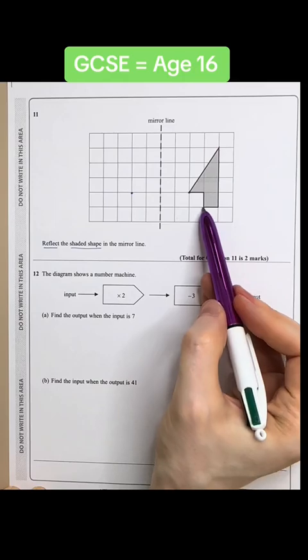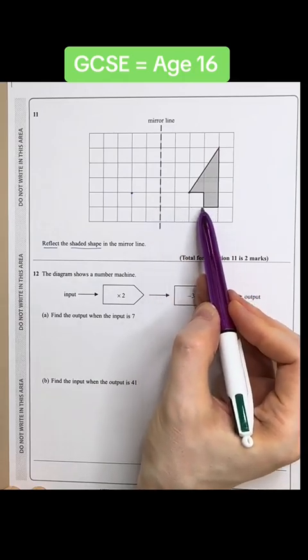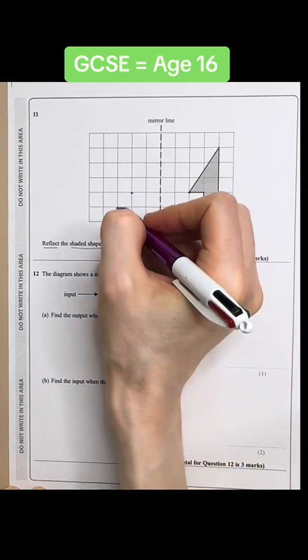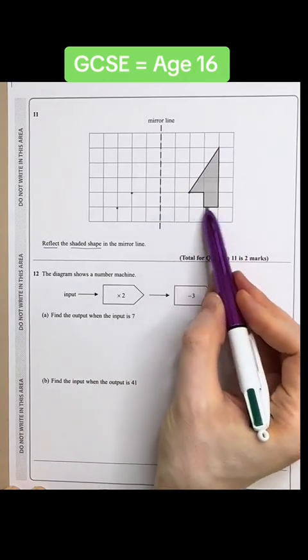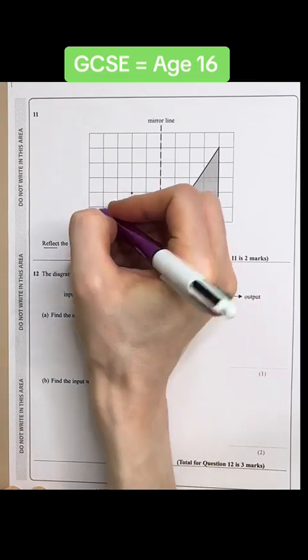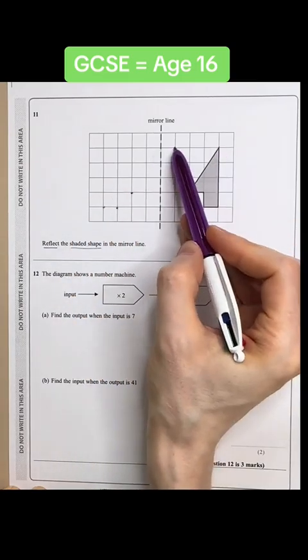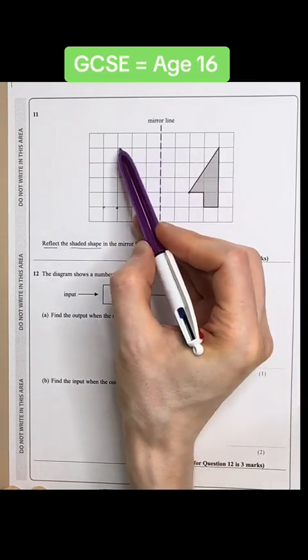This vertex here was 1, 2, 3. So therefore, it's going to be 1, 2, 3 from the mirror line. This one was 1, 2, 3, 4. So it's going to be 4 squares from the mirror line. This vertex here was 1, 2, 3, 4. So it's going to end up 1, 2, 3, 4 away.